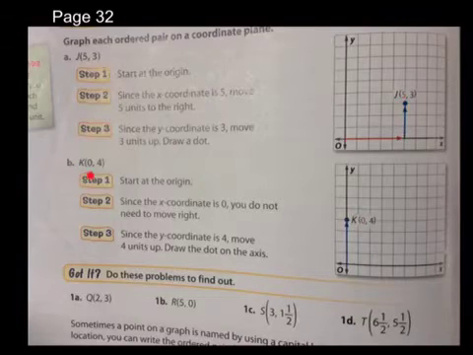Let's do K, (0, 4). Okay, we start at the origin. Now x is 0, so it's not going to move on x at all. It's not going to the right, it just stays put. But y is 4, as you see right there. So with y, we just go straight up, and that's where we end up, and we label it K. This is point K, (0, 4). Okay, it's right on the y-axis.